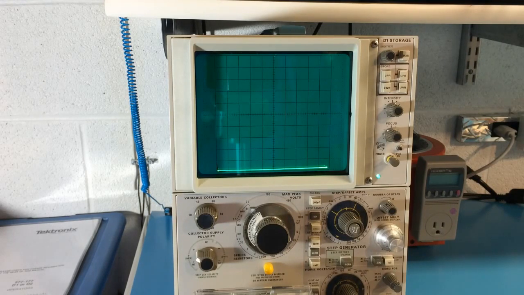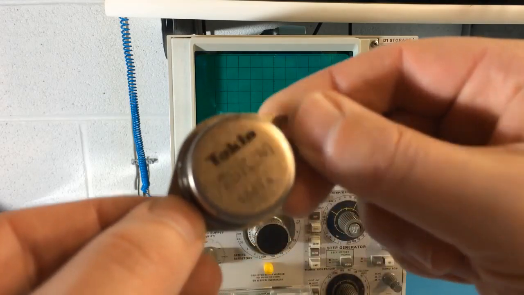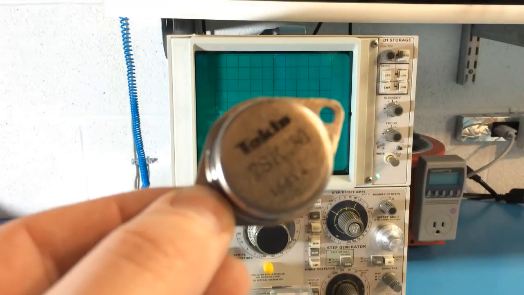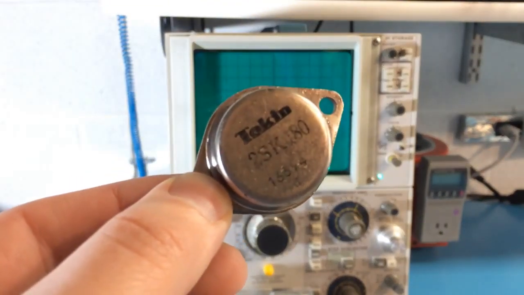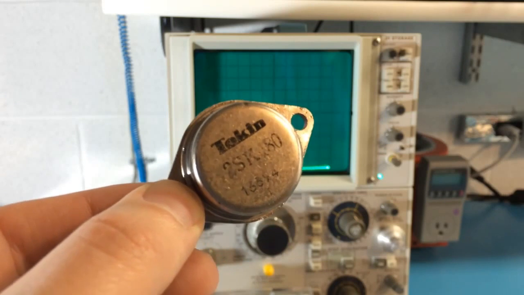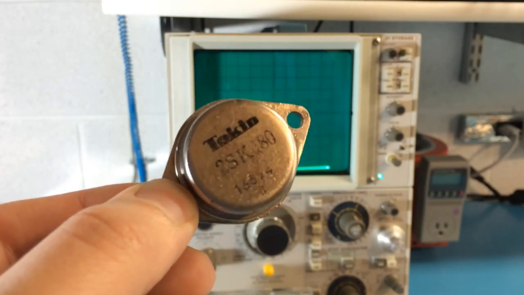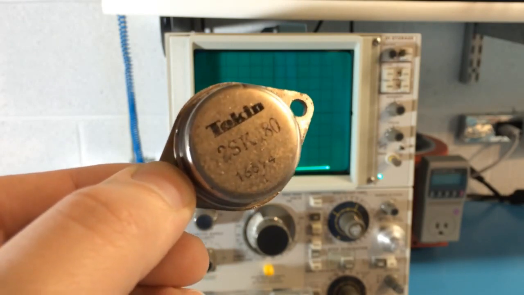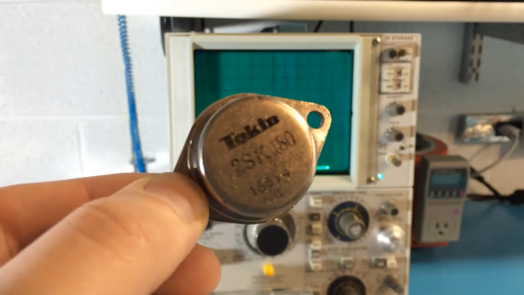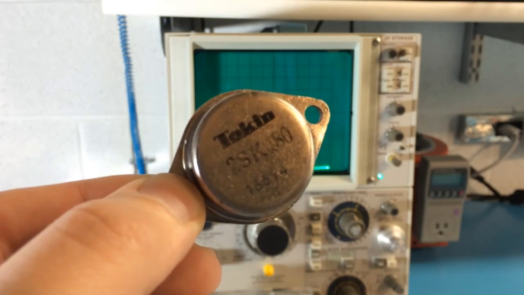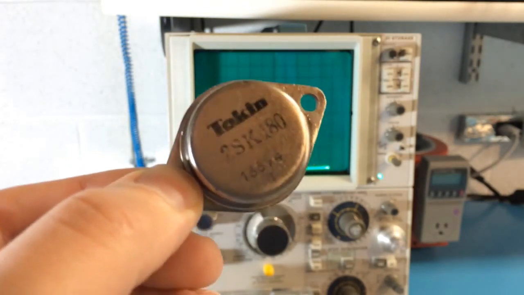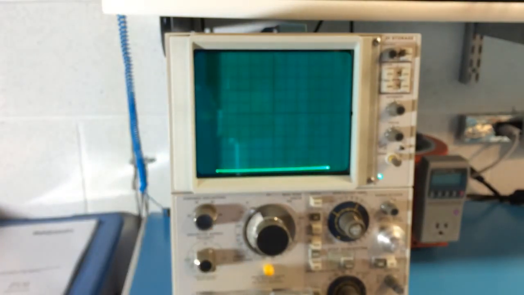And it came along at a great time because I just found some of these. I found these Tokin 2SK180 VFETs on a Chinese website, and I was a little concerned about what I was going to get, but I rolled the dice and bought a few, and I just got them in the mail. And check this out. That looks like a real VFET transistor.